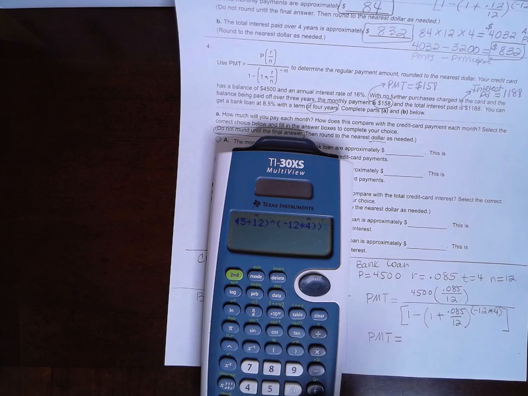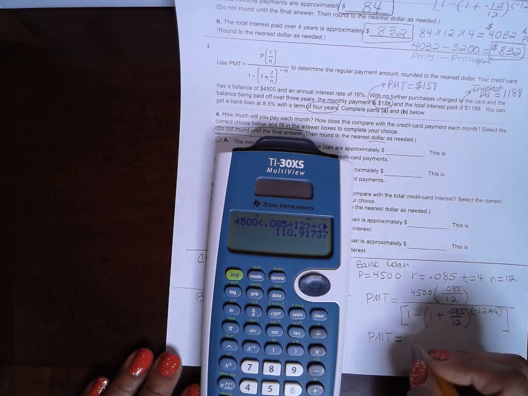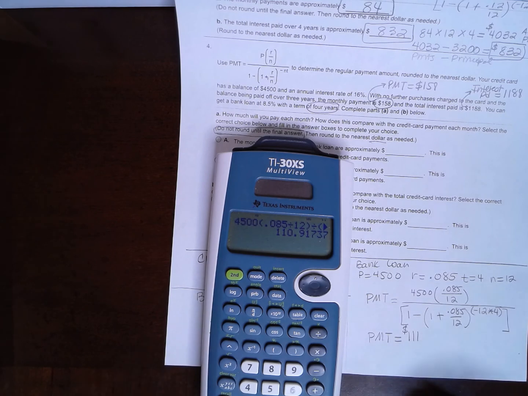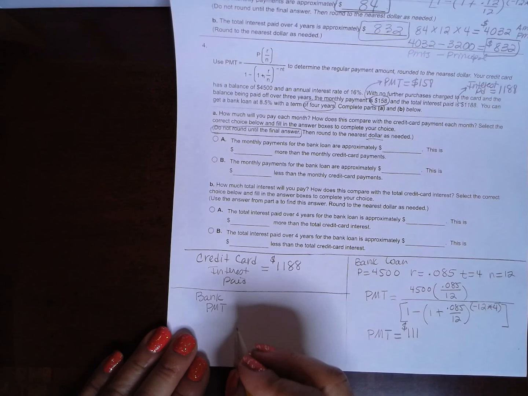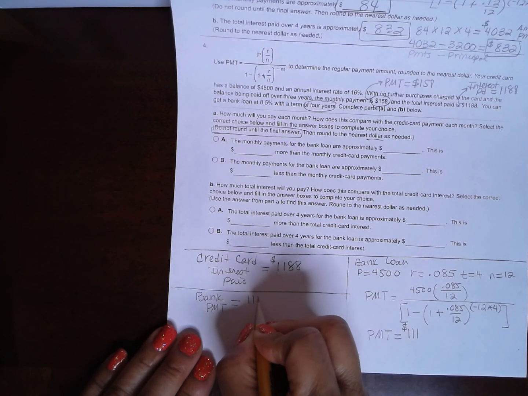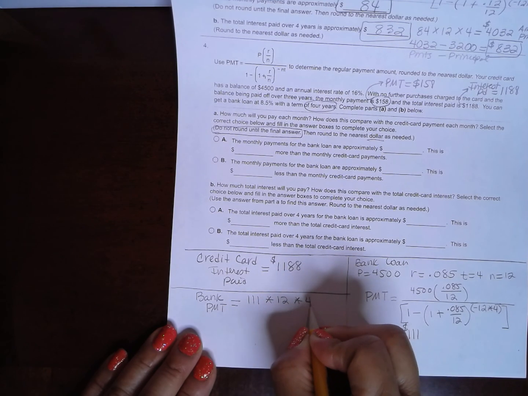You must close it twice. So now the payment says $110.91, but we're going to round it to the nearest dollar. So this is going to be $111. That's what your bank payments will be: $111 each month for 4 years.